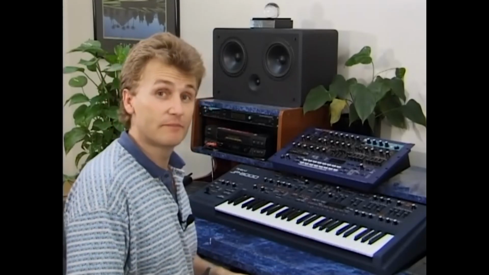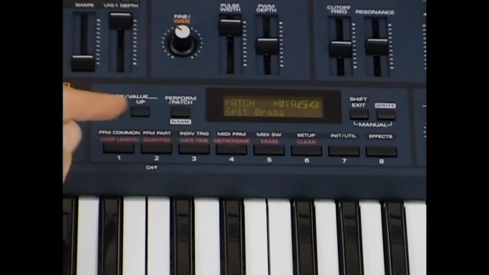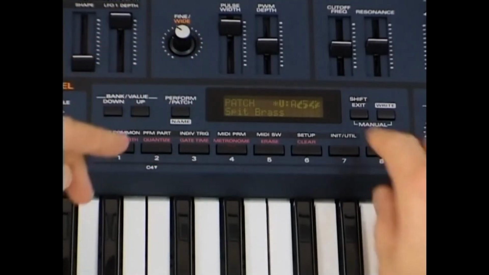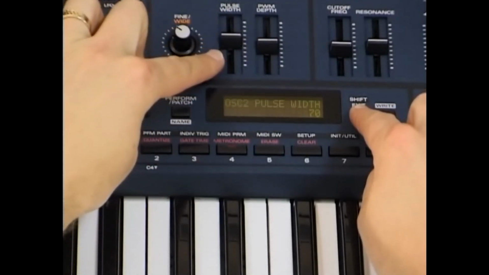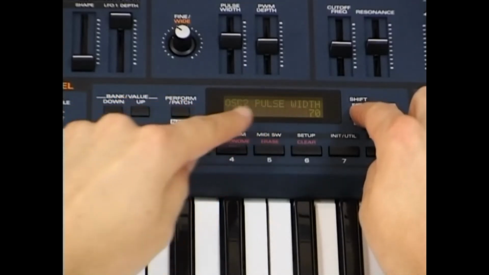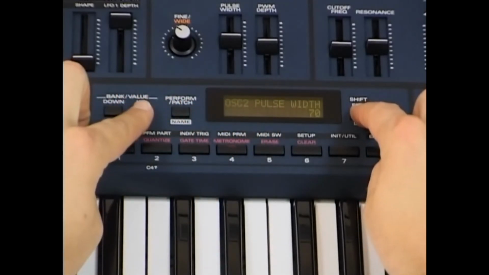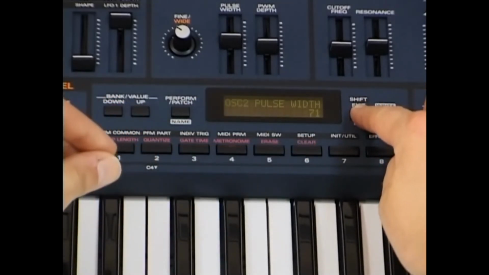Actually, while we're here, I should mention that if you are editing any parameter on the JP8000 that has its own knob or slider, you can hold down Shift and you can see that precise parameter being changed. In fact, if you want to precisely fine-tune the adjustments of these parameters, you can use the up and down buttons while you have the Shift key depressed.